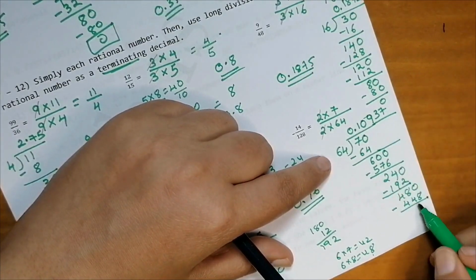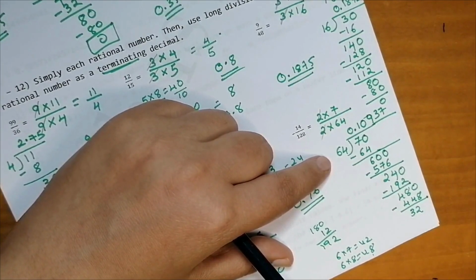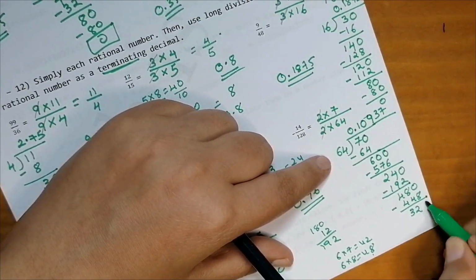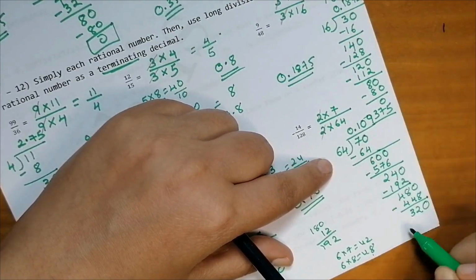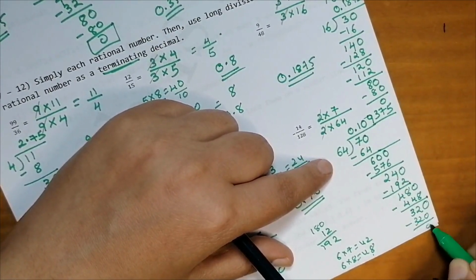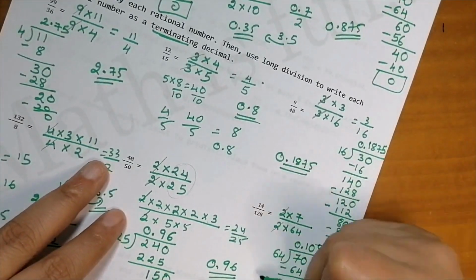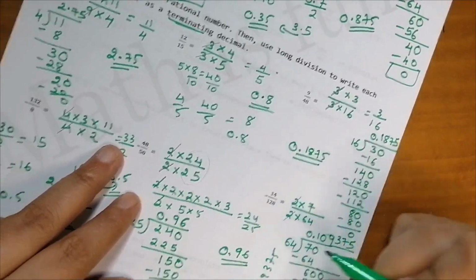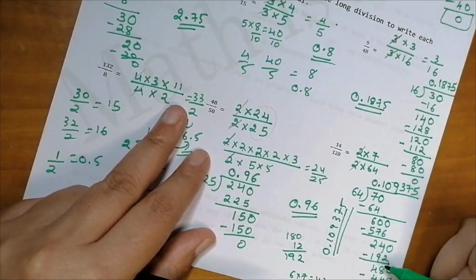Okay, so 448 gives remainder of 32. Okay, we'll put one more 0 here, and this is 5 times 64, 320. So the answer is this, 0.109375.